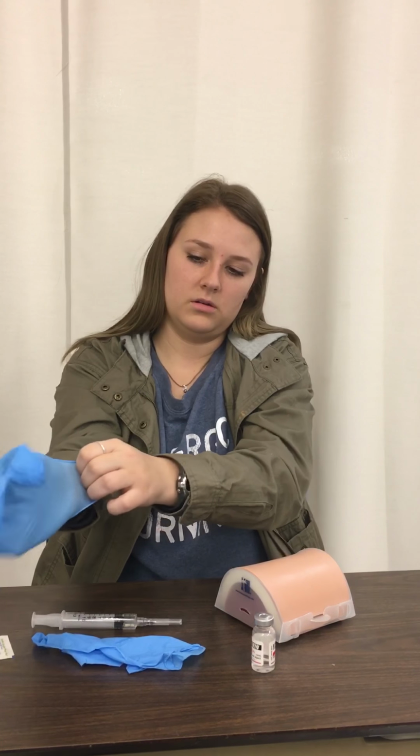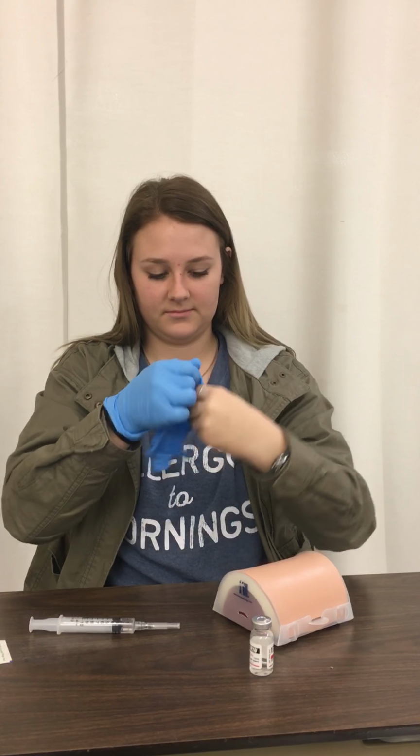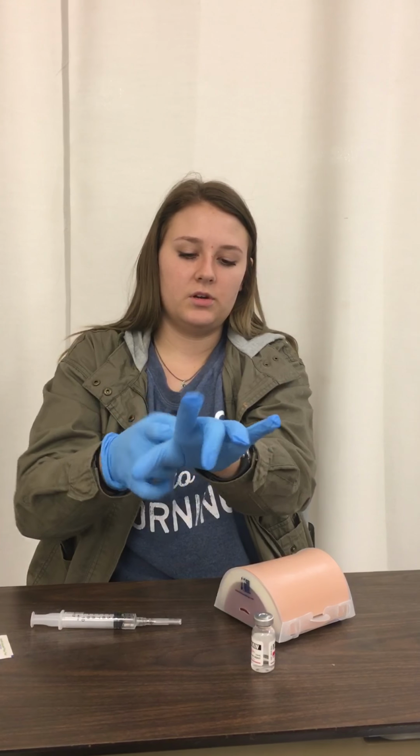Okay, so you're going to the patient's room and you've cleaned the site. You're going to have your gloves on. If I can get them on. And after you clean that site, you don't need to pinch up to get fat, but you can kind of hold to get the muscle to stay in place. You're going to pinch to make sure that muscle stays in place. And when giving an IM, it's a 90-degree angle for the IM injections.